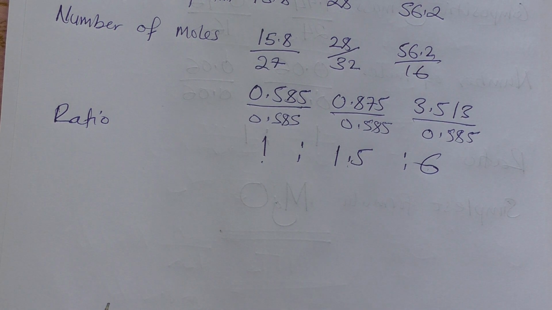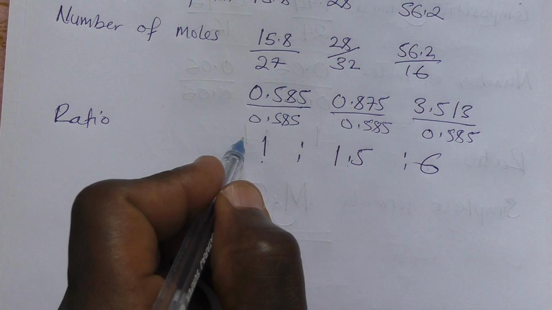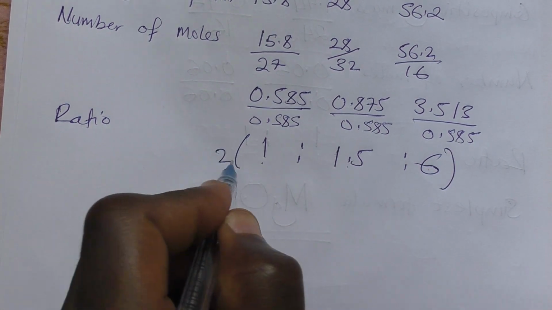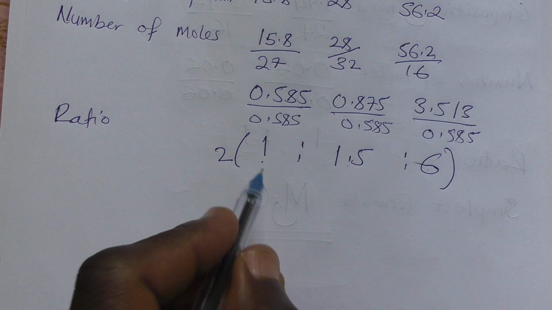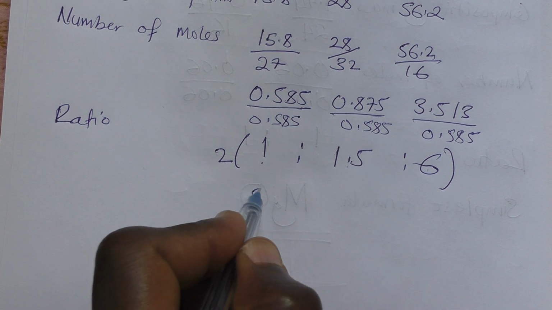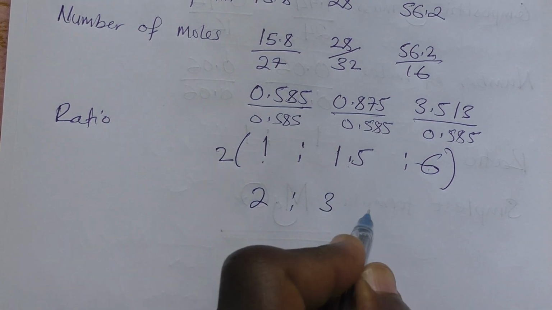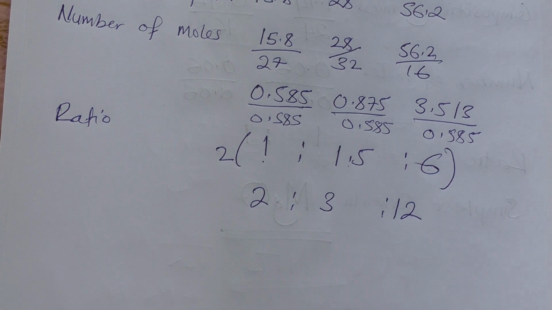But we prefer the ratio in whole numbers. So we shall multiply the ratio by 2 to get whole numbers. That gives us 2 to 3 to 12.